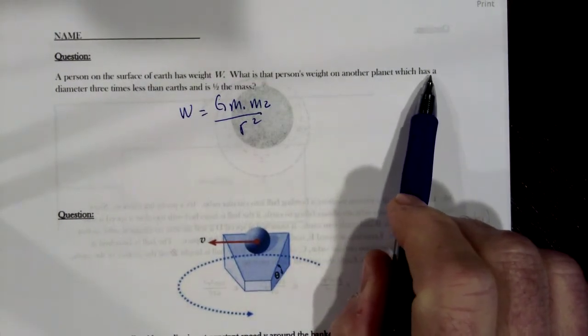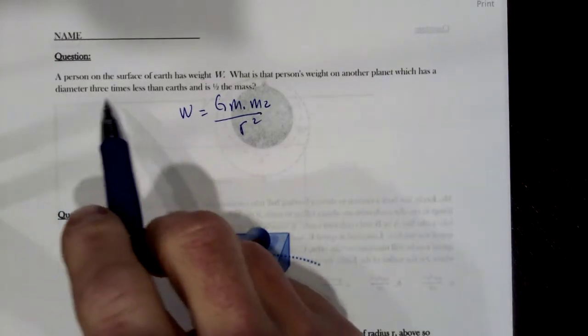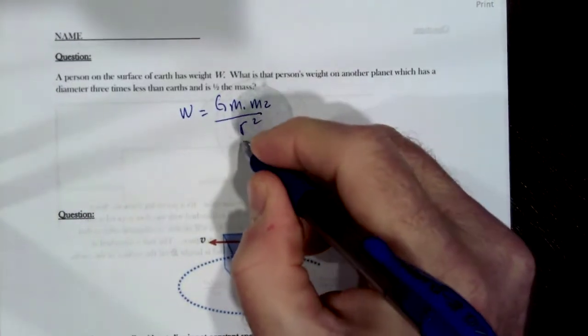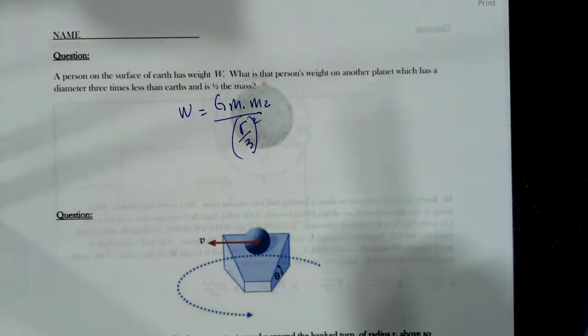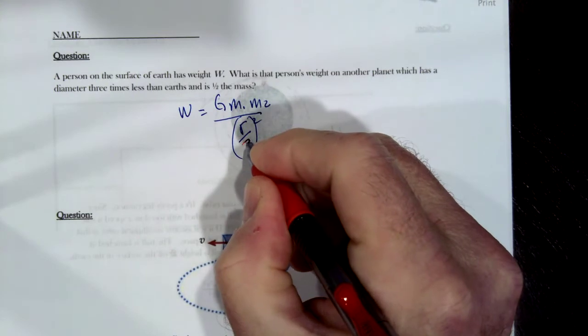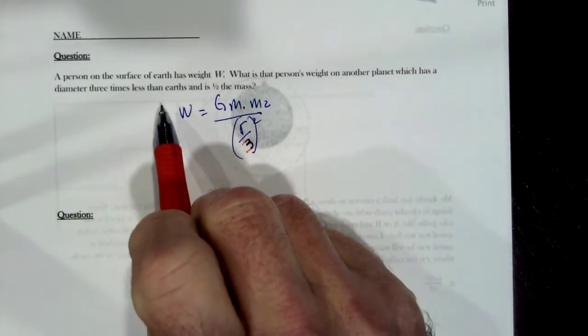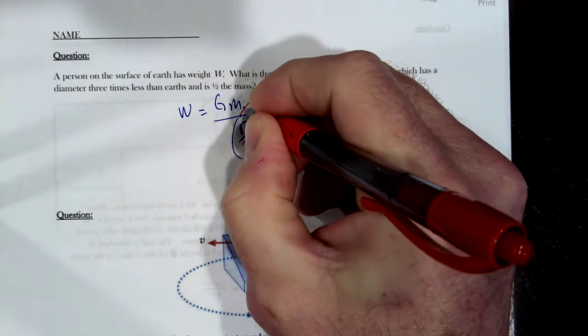A planet which has a diameter 3 times less than Earth's. Okay, oh, you know what? I should have done that in another color to kind of show it. 3 times less than Earth. And a mass that's half as big. So I'm going to take one of these masses and halve it.